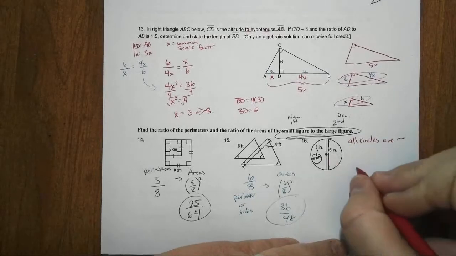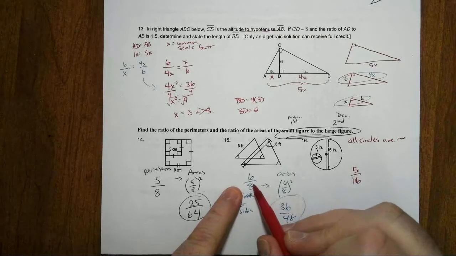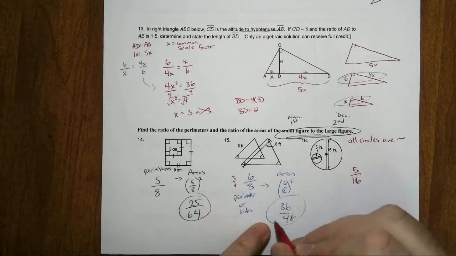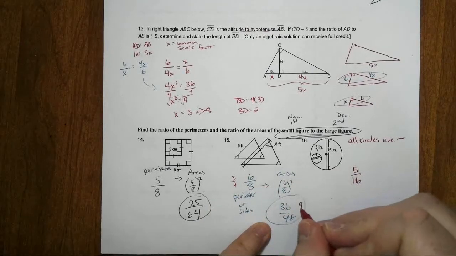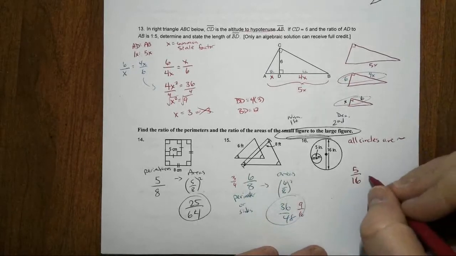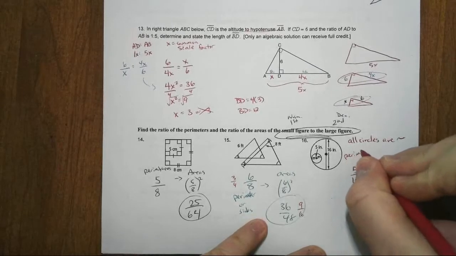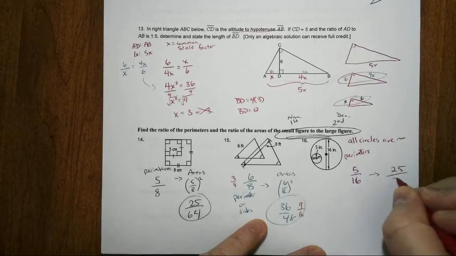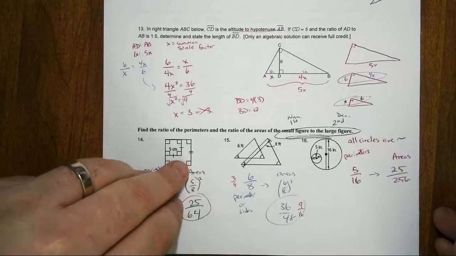So small to large, we have 5 to 16. All right, and once again, you could have reduced this. You could have taken 6 over 8 and written it as 3/4, and then got an answer of 9 over 16. Totally fine. So I'll take either answer. It's okay with me. Here you can't reduce it. So this is the perimeters. And then we square them, get 25 over 256, and that's the areas. Okay, also the ratio of the sides. Alright, that's page 2.